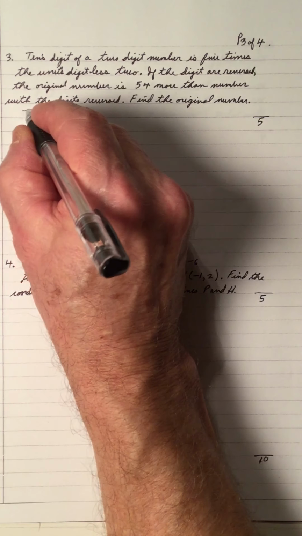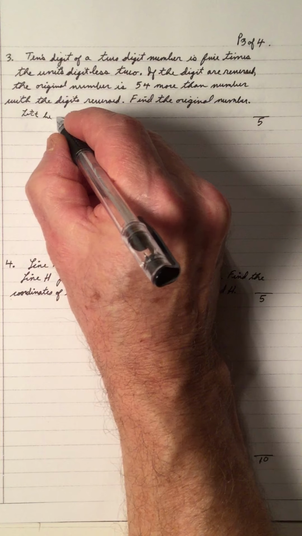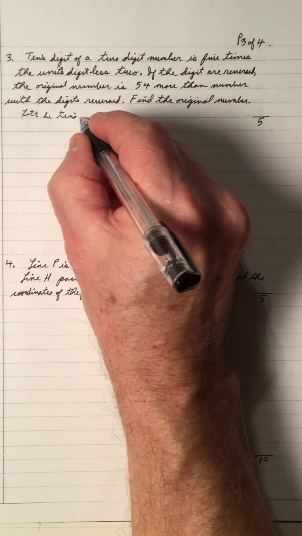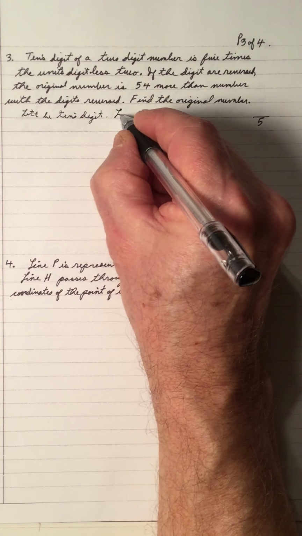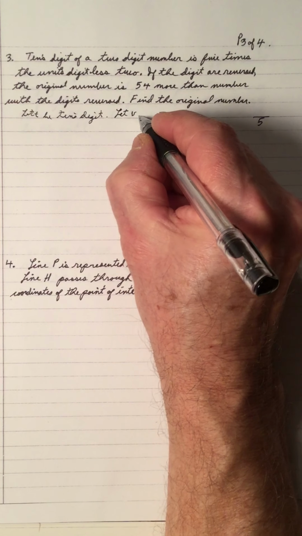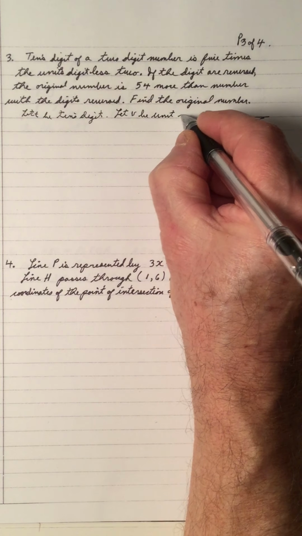So let's let T be the tens digit, and let U be the units digit.